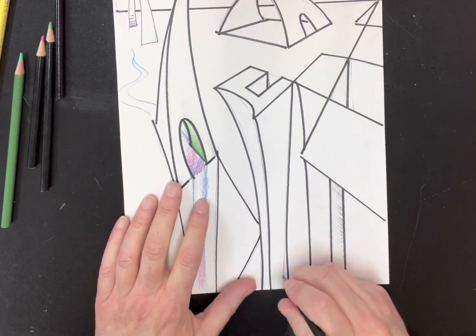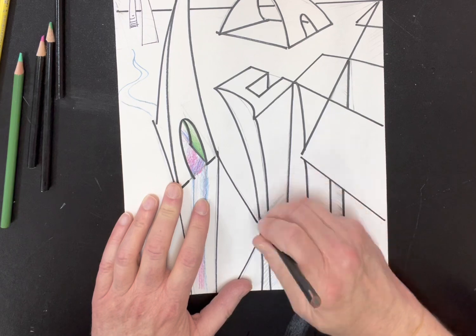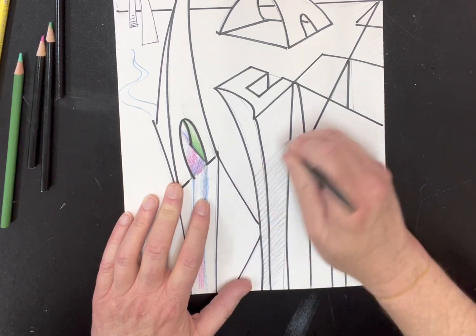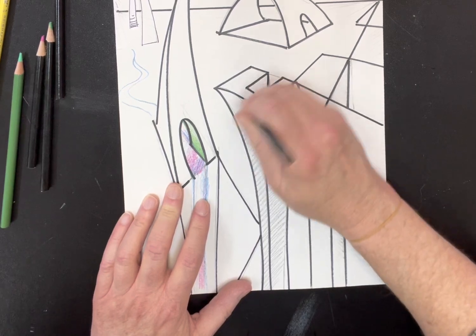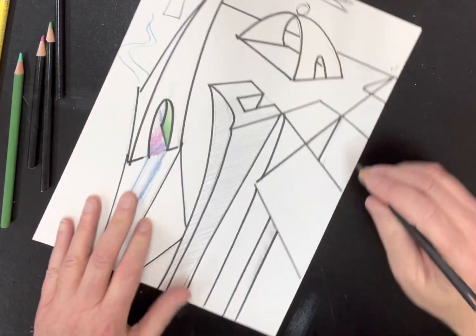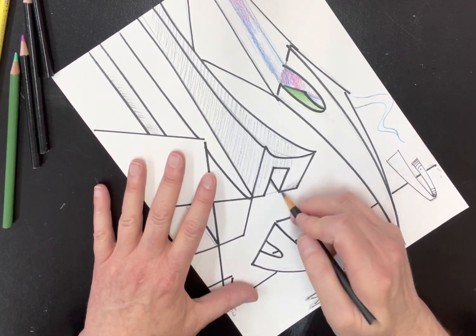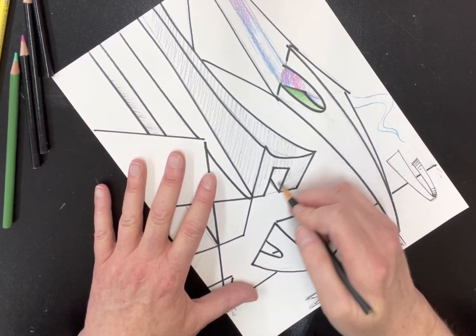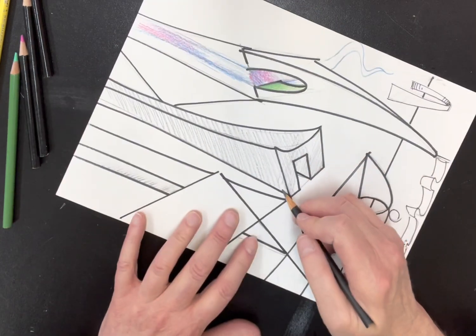Remember that if you have a color that you want to use, you can lay it down lightly within the whole of the form. That means every single surface that you see, going quickly and lightly, giving yourself room to maneuver. That would be room to turn the paper so you can place that color wherever you need it. I'm going to go back and cross over my original mark.